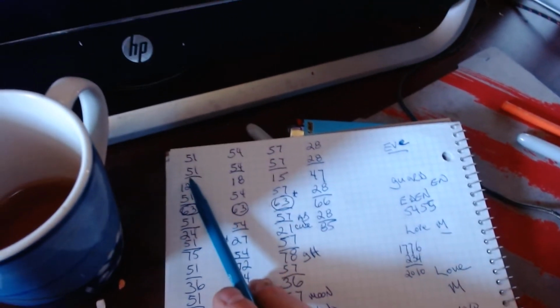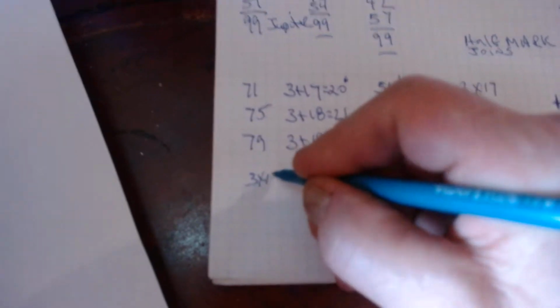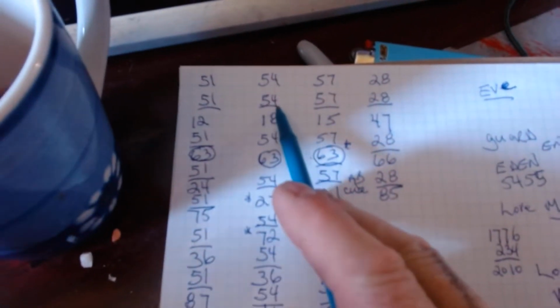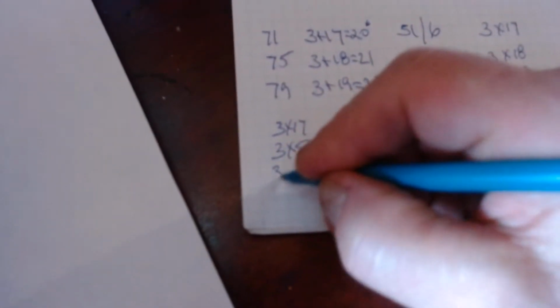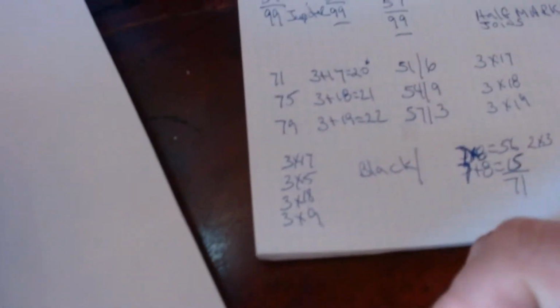Welcome to the video. We are working on numbers 51, 3 by 17. The reverse of 51, 3 times 17, or the reverse is 3 times 5. Number 54, 3 times 18, or 3 times 9.